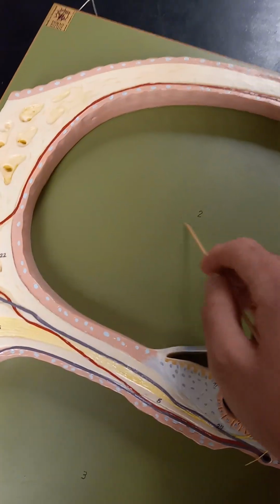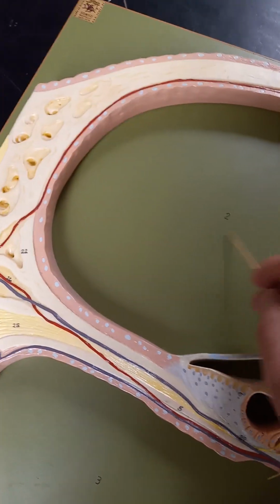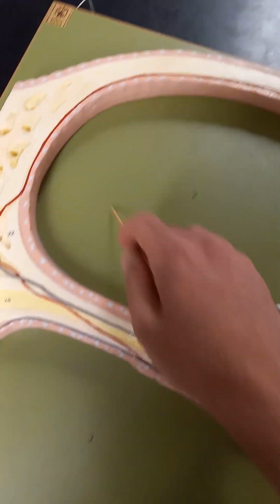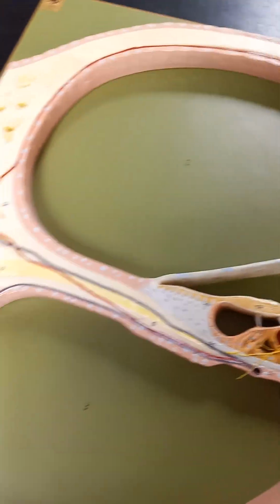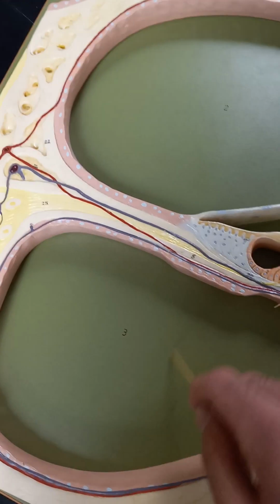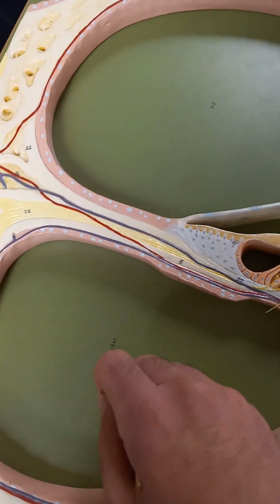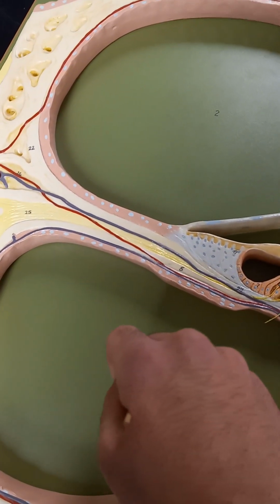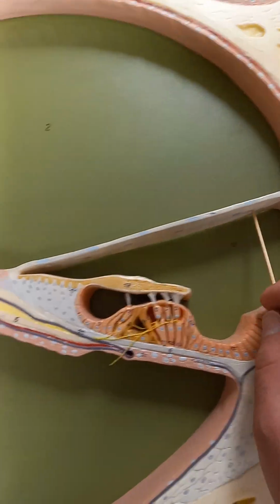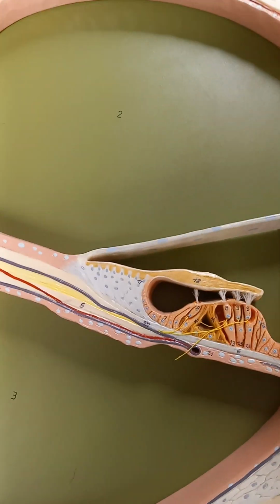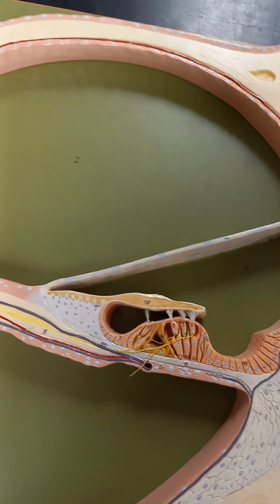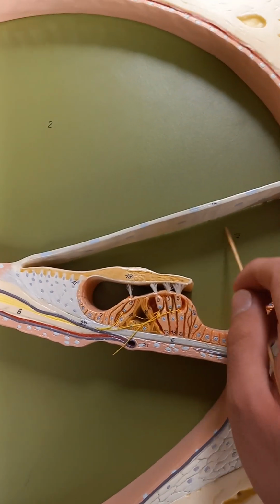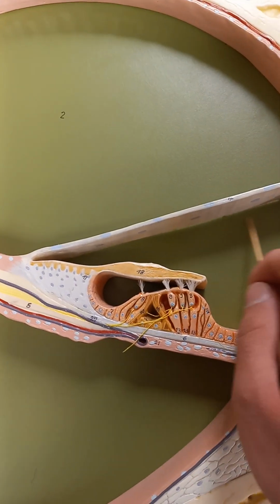If you go over here, we will have the scala vestibuli. So this gap. And now if you go to the bottom of this one, the third one, that's going to be scala tympani. And this thing over here, the whole arch, is going to be known as the vestibular membrane. Behind the vestibular membrane, there's going to be something called the supporting cell.